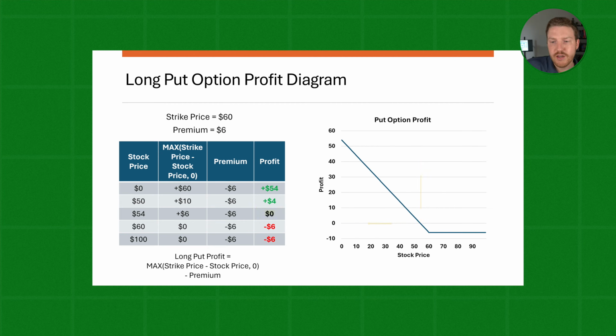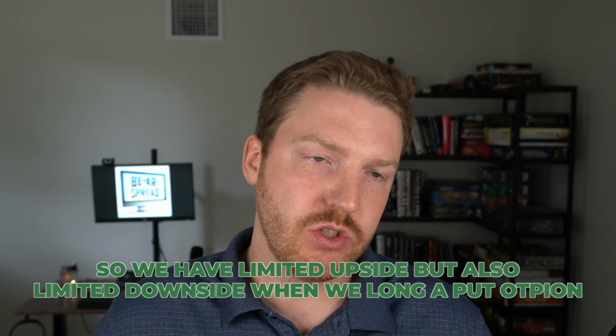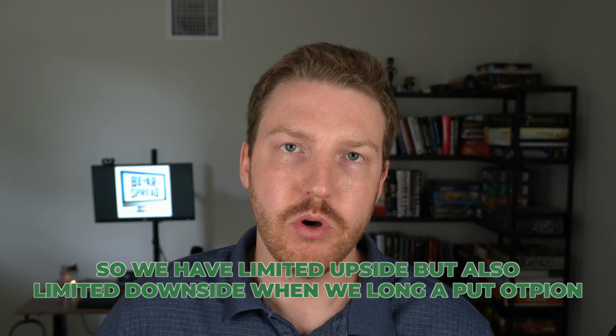And then once we get up to $60, there's no point in exercising this option. So its value to us in that max of strike price minus stock price or zero column is just $0. But we did pay the premium of $6. So we're out our initial $6 premium and we never made any of it back. And that is how our profit profile will remain no matter how high the price of this stock actually goes. So we have limited upside, but we also have limited downside when we long a put option.